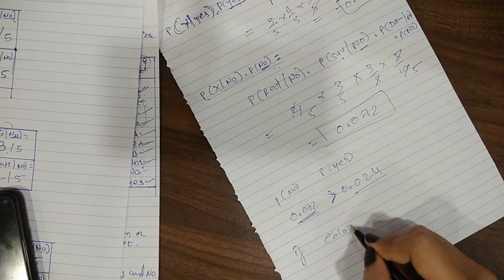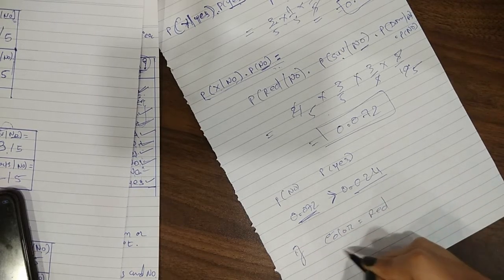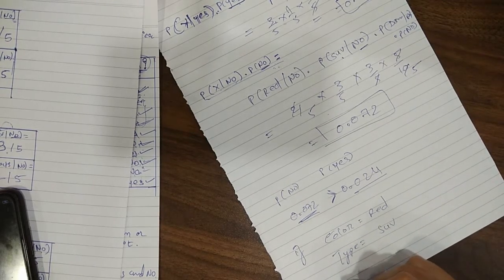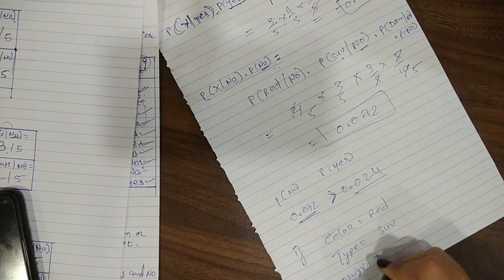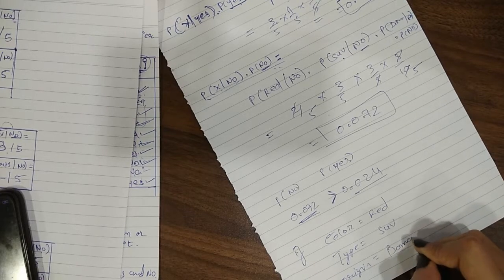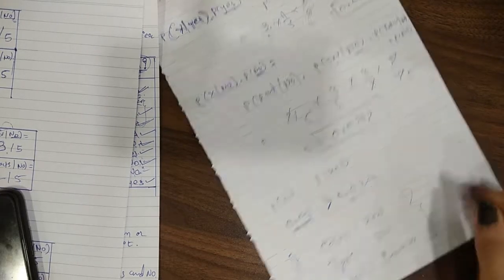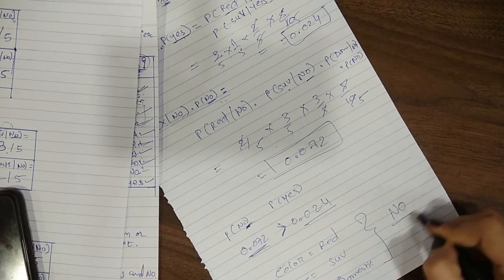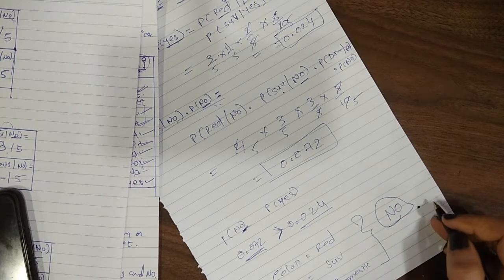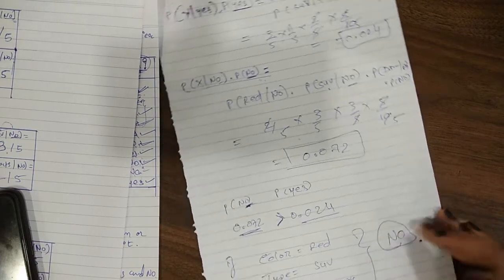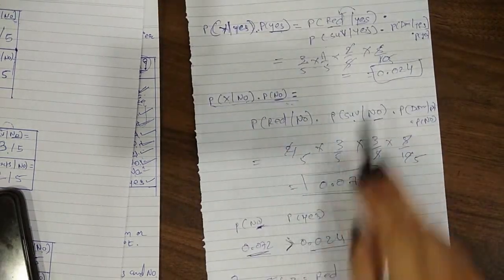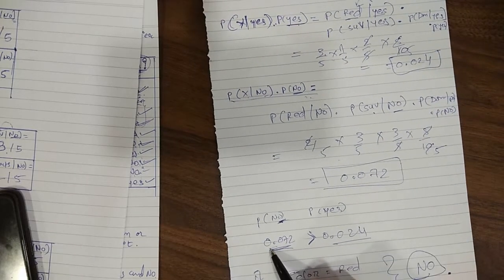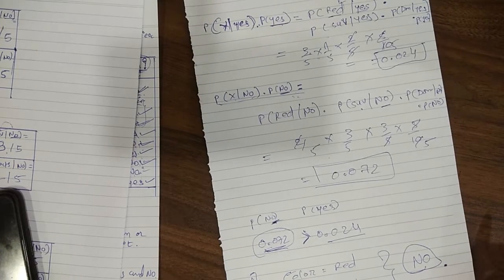That is why if the data sample has color equal to red, type equal to SUV, and origin equal to domestic, then the probability of stolen is no. So this is the answer: based on the probability of yes and no, the higher probability becomes the answer.